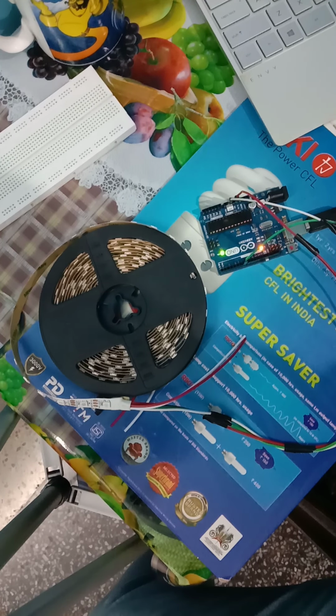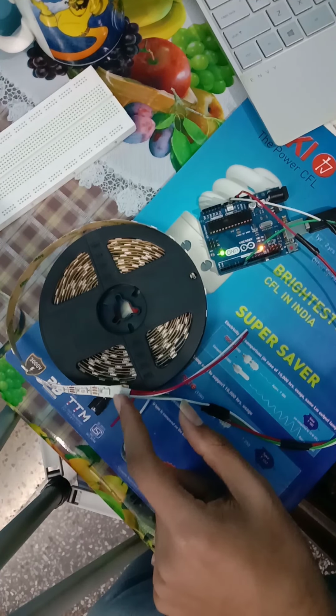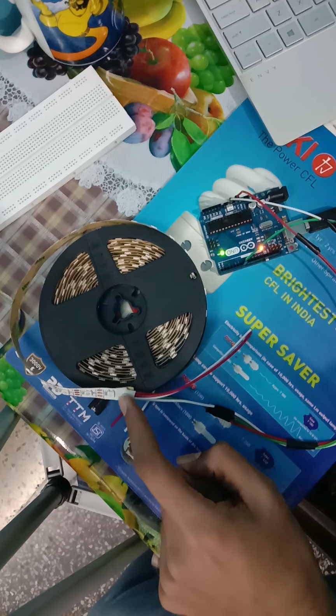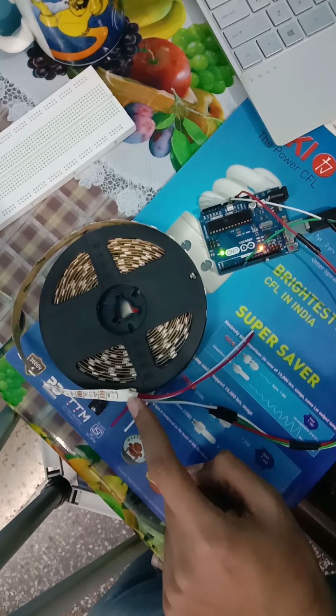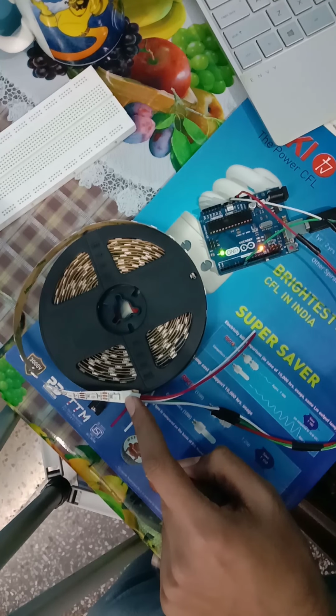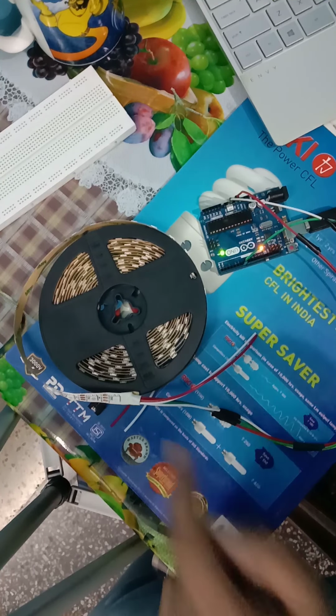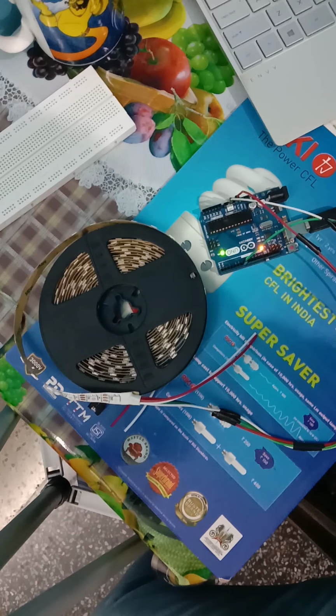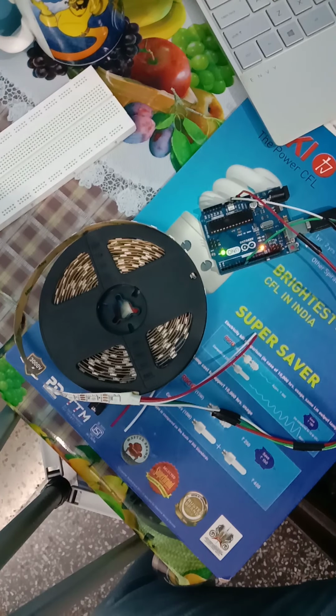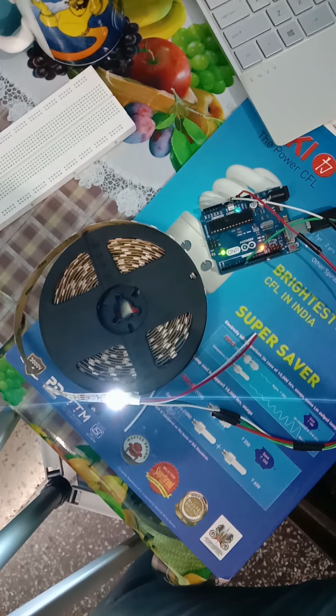Okay, so let's upload the code, and as per the code, as you all see, the first LED, the LED which we address as the zero LED, should light up, and the LED color will be white. Let's try it. It should light up the first LED. Let me just upload this code on the Arduino. Okay, as you all can see, the first LED is lit up now.